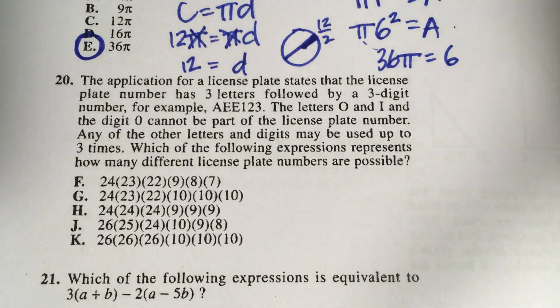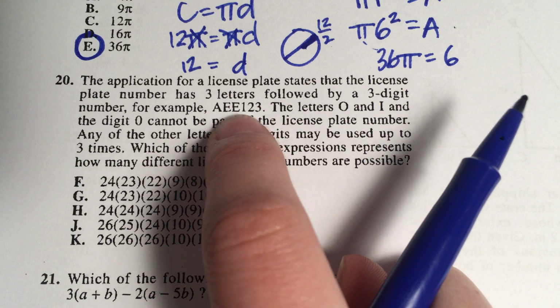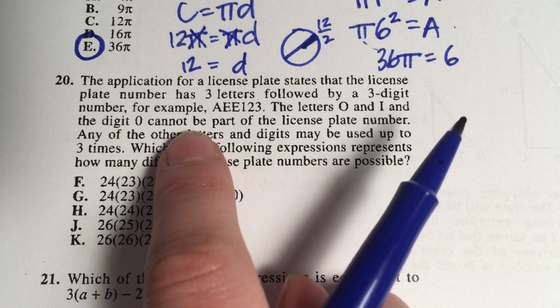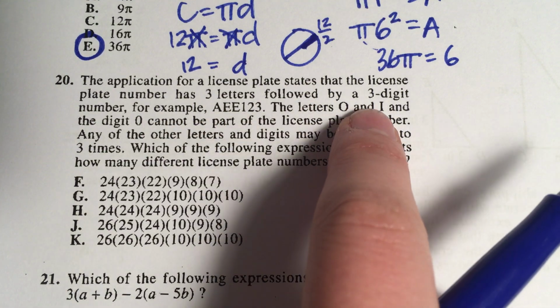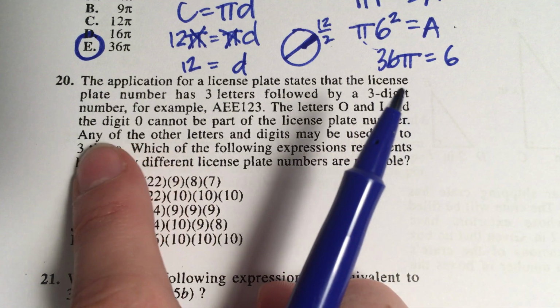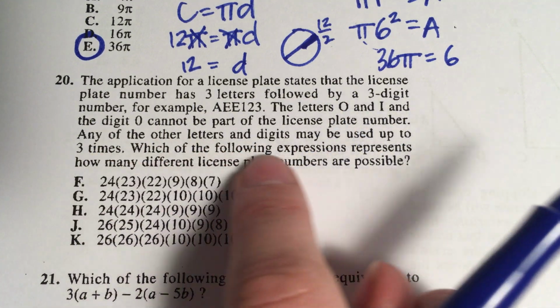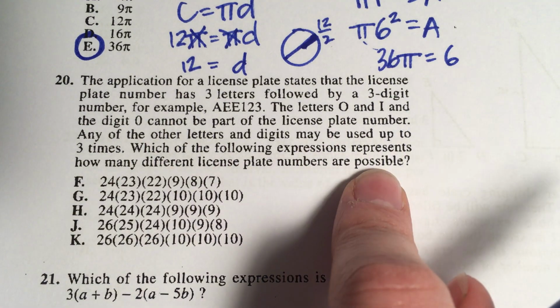Number 20. 20 says the application for a license plate states that the license plate number has 3 letters followed by a 3-digit number. For example, A, E, E, 1, 2, 3. O and I and the digit 0 cannot be a part of the license plate number. Probably because the O looks like a 0 and the I looks like a 1. So any of the other letters and digits may be used up to 3 times. Which of the following expressions represents how many different license plate numbers are possible?